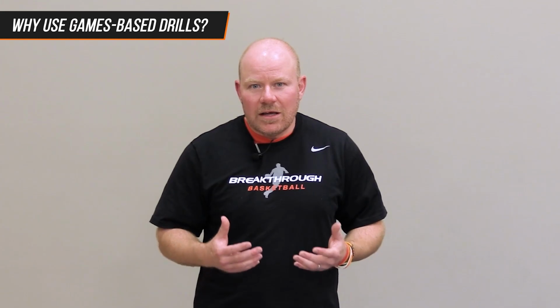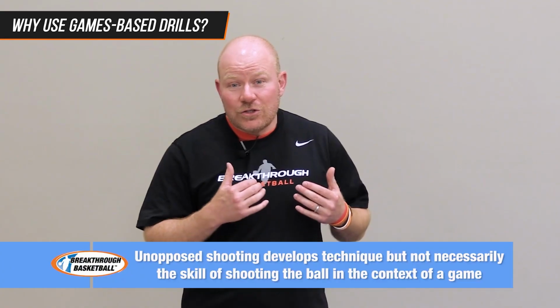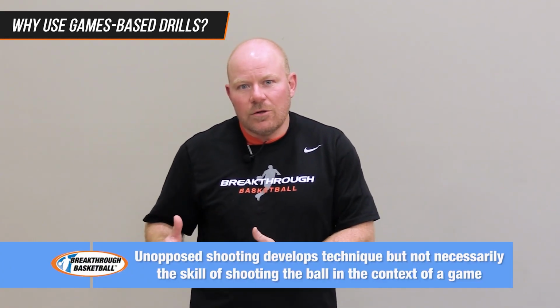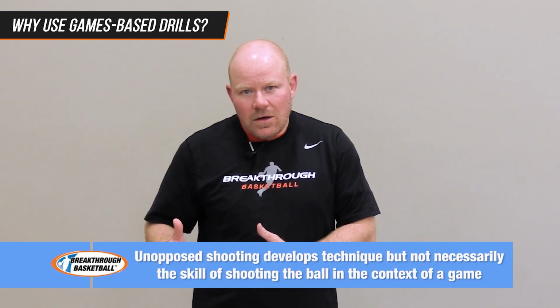And we thought for a long time that that was effective because we were getting a high volume and a large number of repetitions for shooting in our practices. However, those shots that we were taking were all unopposed. We were working on shooting technique, but not necessarily on the skill of shooting the ball in the context of a game. Think about this.